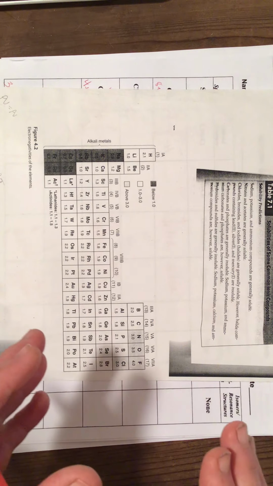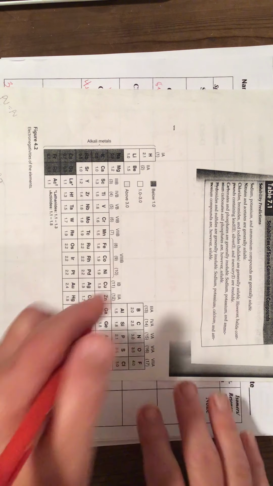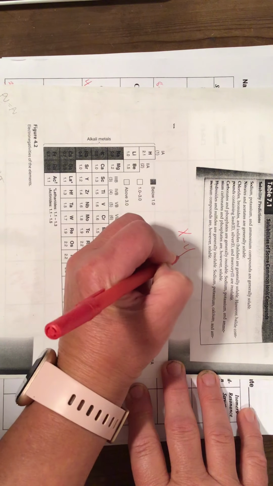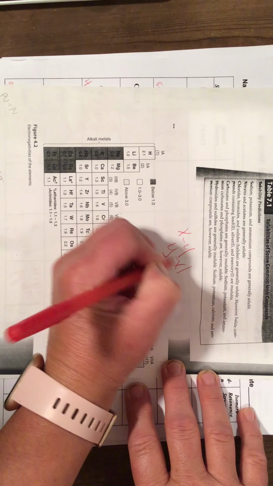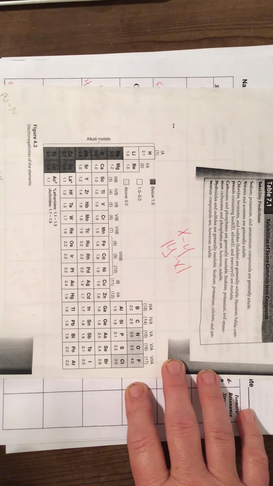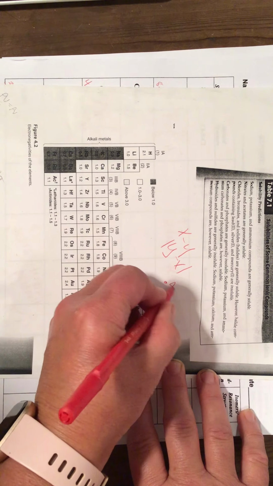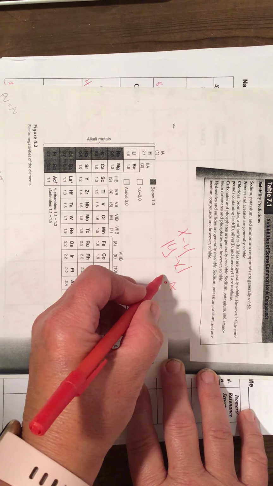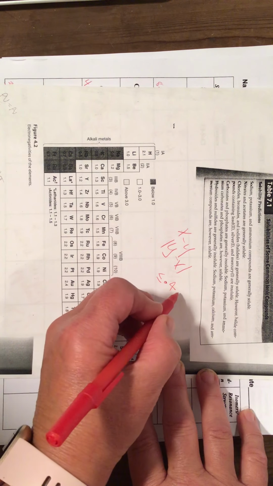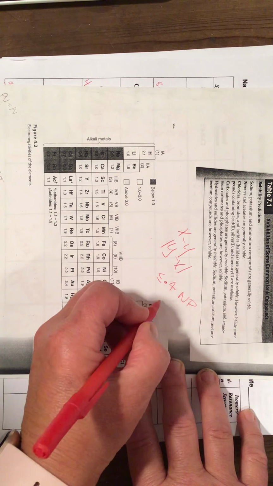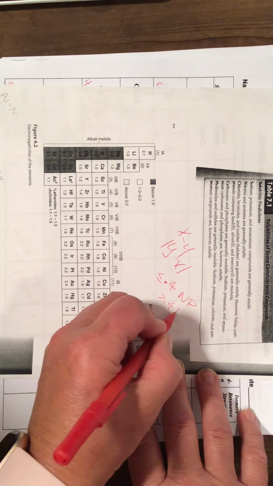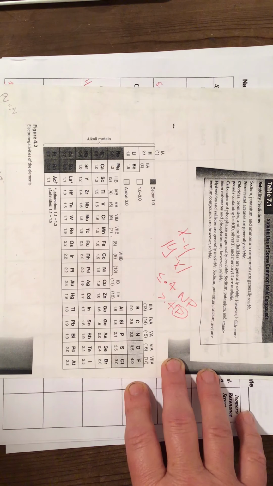All numbers are positive, so it's the absolute value, x minus y or y minus x. All numbers are greater than 0. And our magic number is 0.4. If the difference is less than or equal to 0.4, we call that nonpolar. Greater than 0.4, we call that polar.